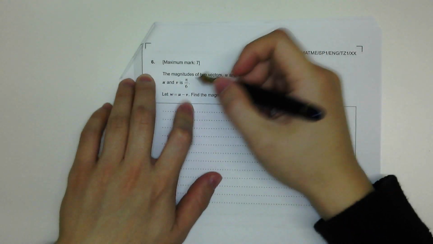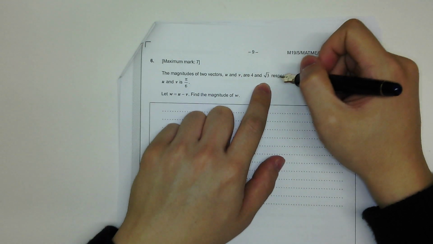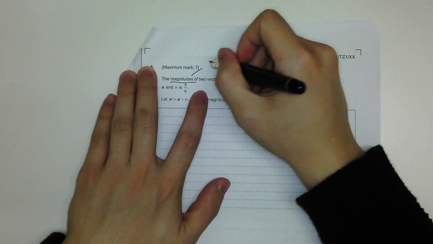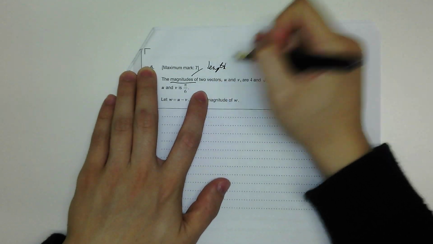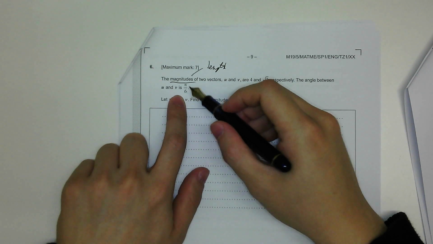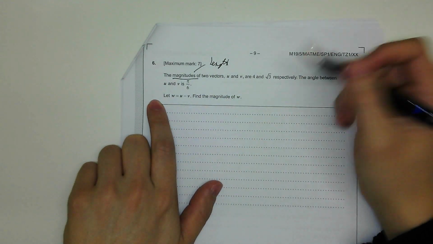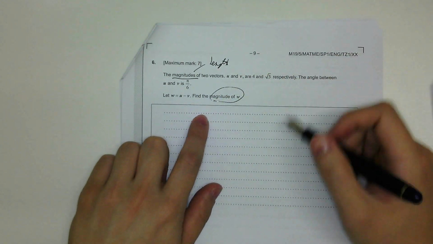Question 6. The magnitudes of two vectors u and v are 4 and root 3. So magnitude means the length. The angle between u and v is pi over 6 in radian, right? So let w equal u minus v. Find the magnitude of w.